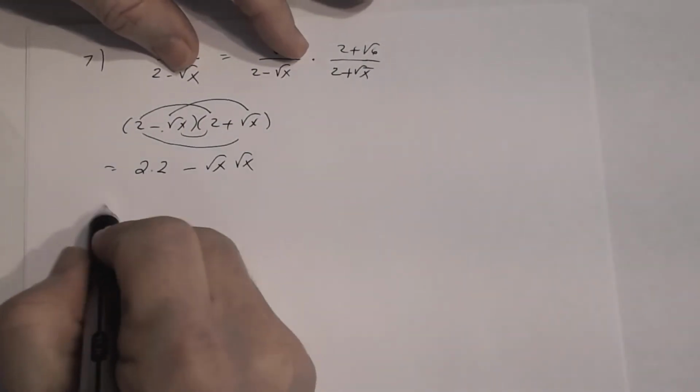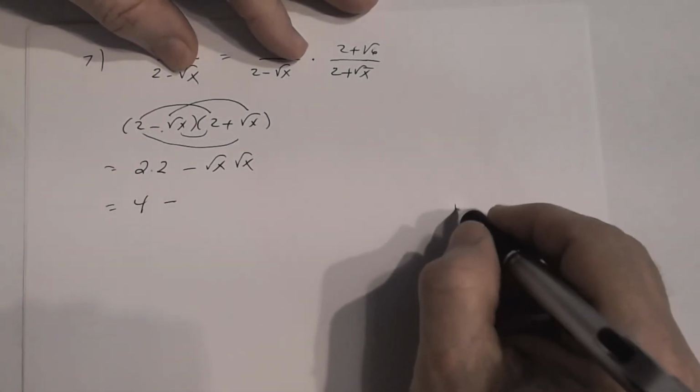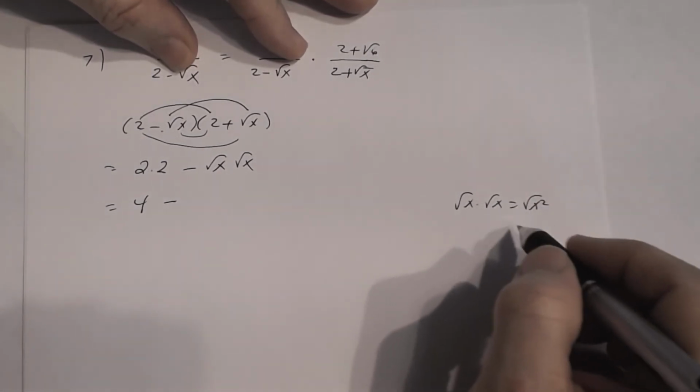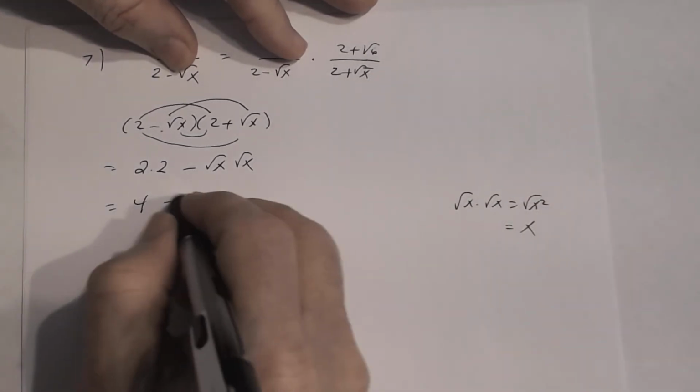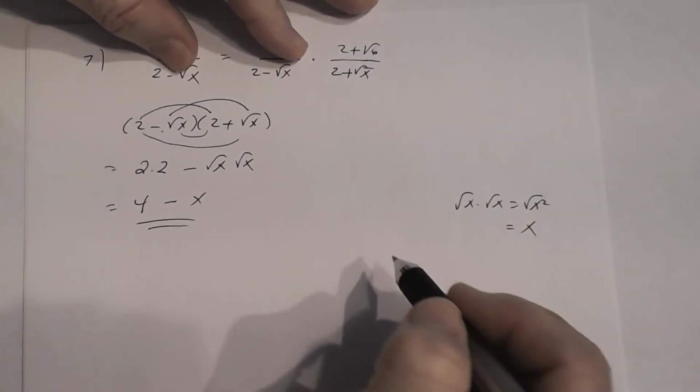Okay, so 2 times 2 is 4 minus. But what's the square root of x times the square root of x? Is the square root of x squared, right? And what's the square root of x squared? It's just x. So what times itself is x squared? X. And so there's your expression.